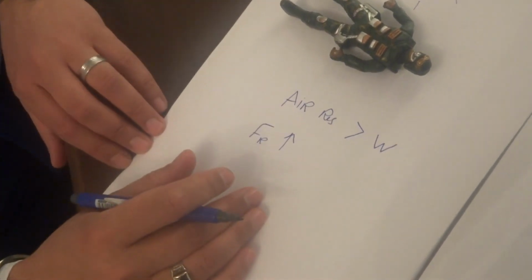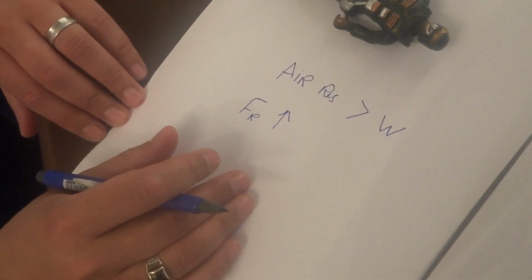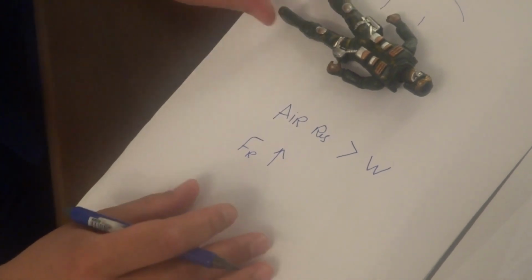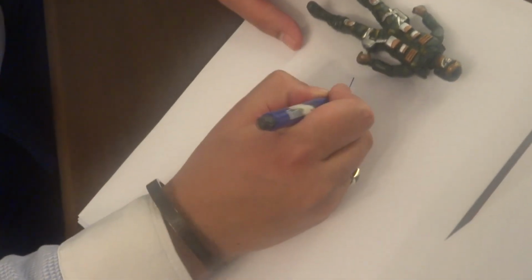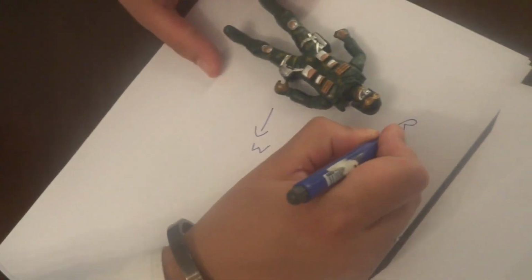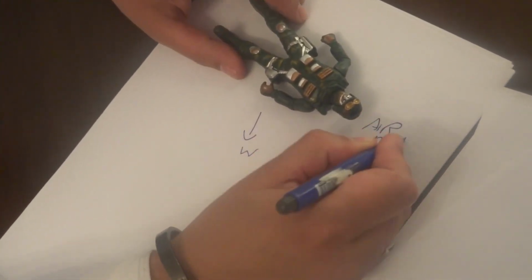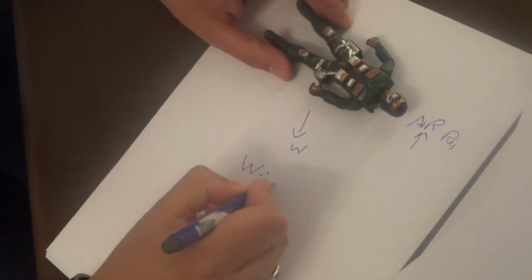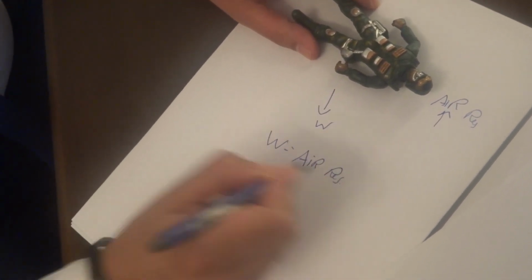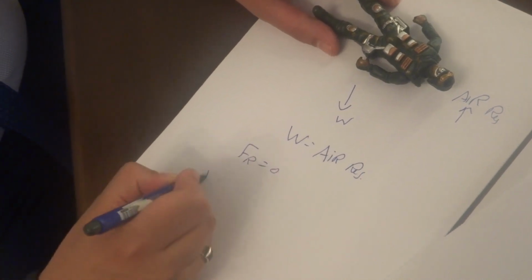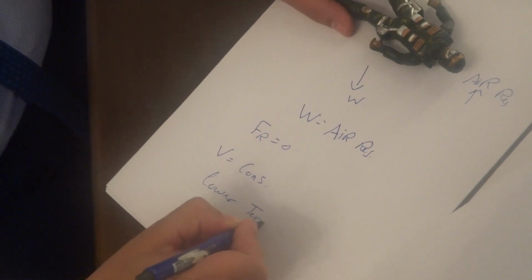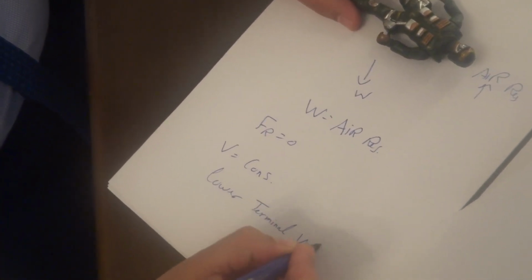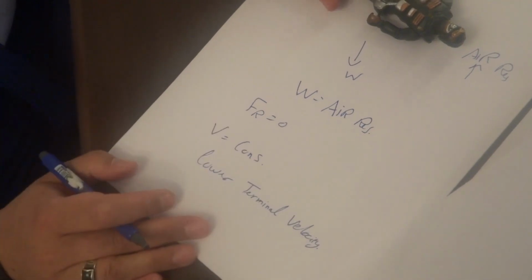At the same point, again, air resistance balances the weight at a low velocity, which is called the lower terminal velocity.